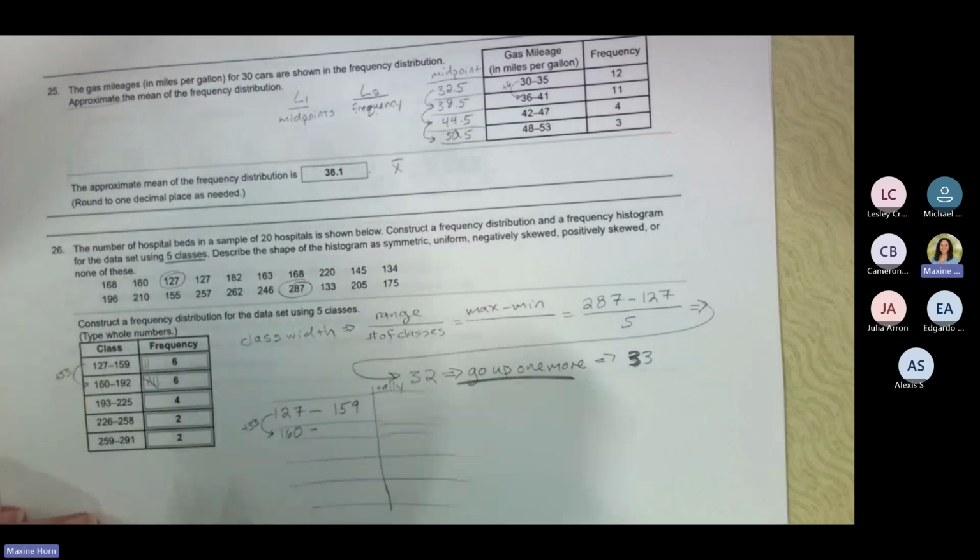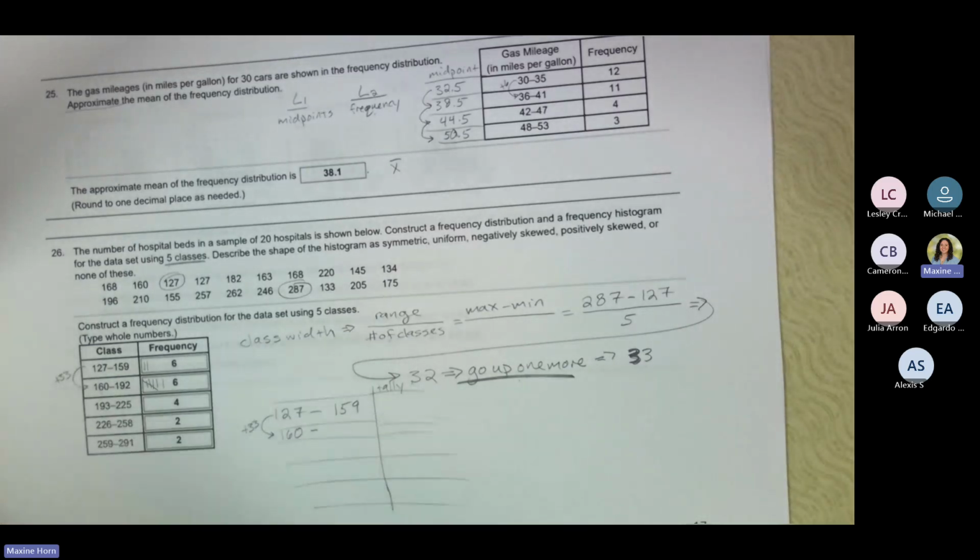Once you've done all your tallies, then you can say, okay, in this case, it would look like that. And we would say, okay, I did 6 tally marks, so I would do 6. So that's how you would create that from scratch. Okay, so we've created the frequency distribution. Okay, now it wants us to create a frequency histogram.